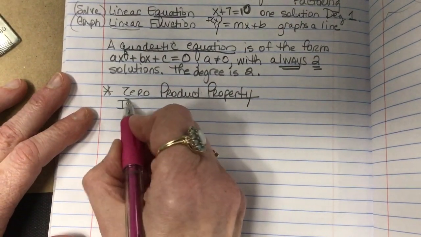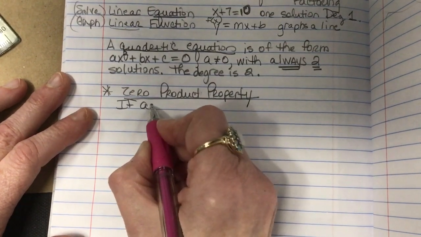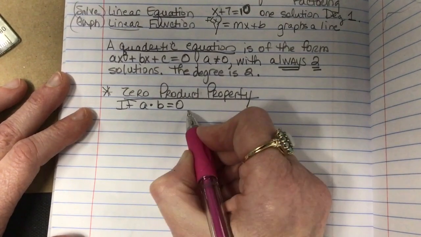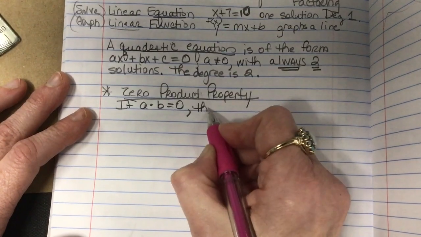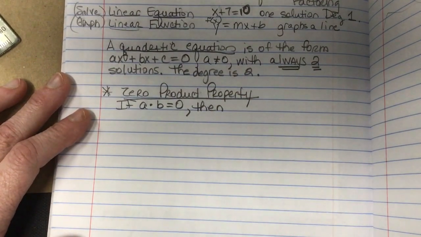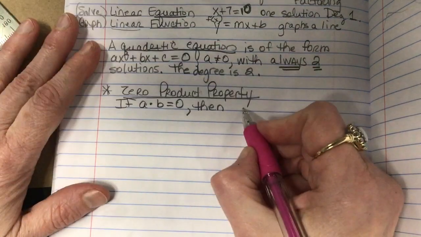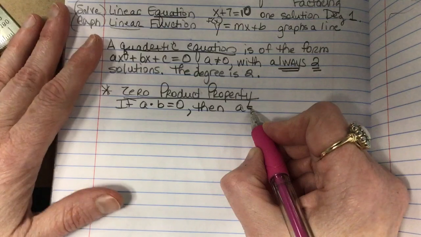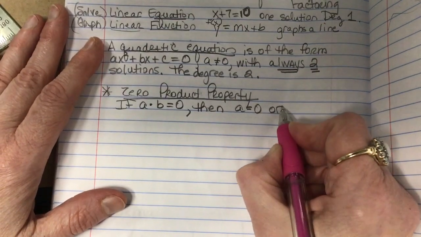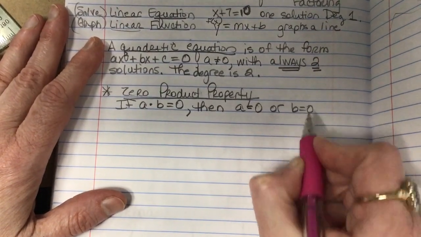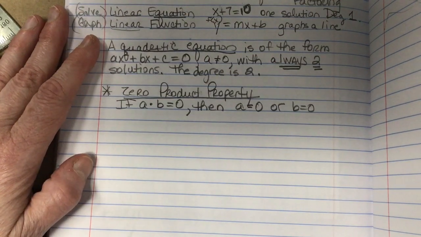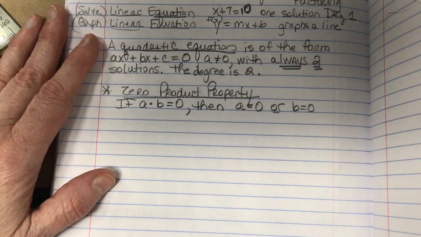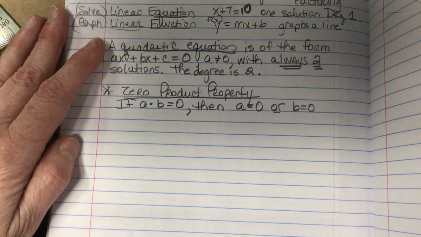If a times b equals 0, then is there a conclusion that you know about a and b? Even kids that know their multiplication tables could tell me that. Then a equals 0 or b equals 0. Now, both of them could be 0, but they don't have to be. That or is important. It doesn't have to be both of them. It can be one of them.